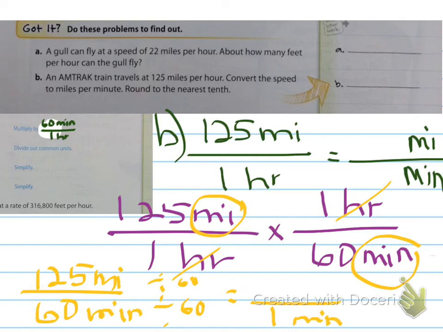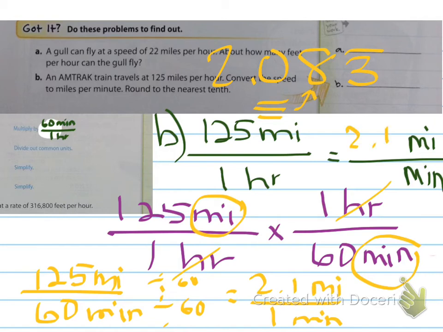And I'll do my 125 divided by 60, and you'll get 2.08 with 3 repeating, but it says to round it to the nearest tenth. Even with the 3 repeating next to it, rounding to the nearest tenth, I just look at my 8, and that tells me 4 or less, let it rest, 5 or more, raise a score, right? So I need to raise it to 2.1 miles per minute. So 2.1 miles per minute is my final answer.